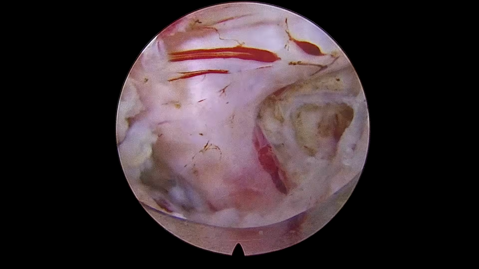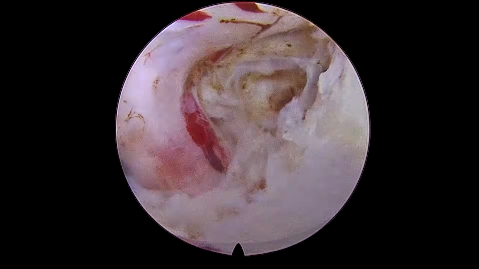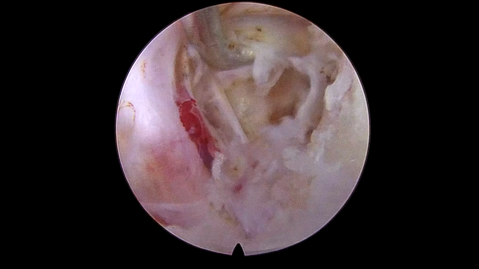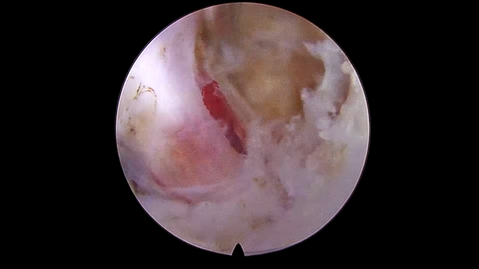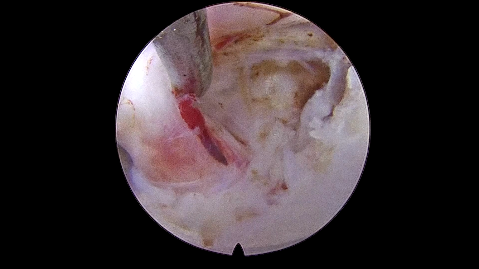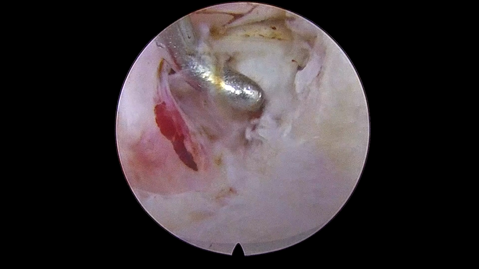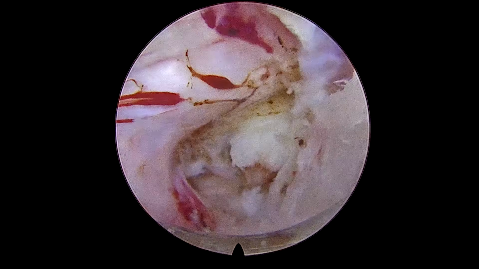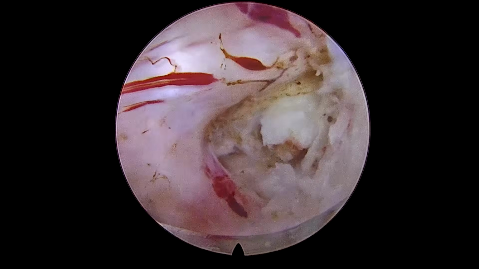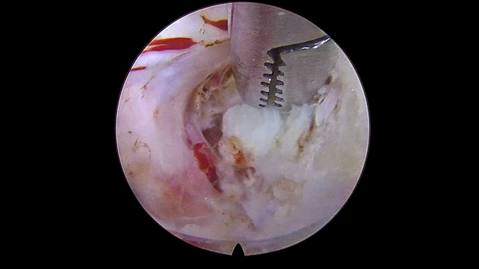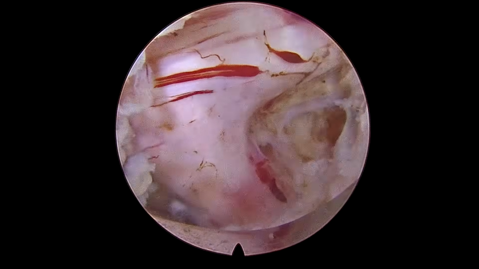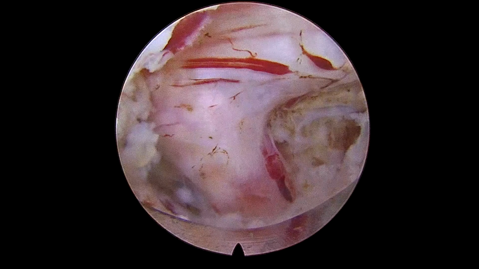You will realize gradually the nerve will become lax. So now I am trying to get fragments from underneath the nerve root. This patient had multiple short fragments.